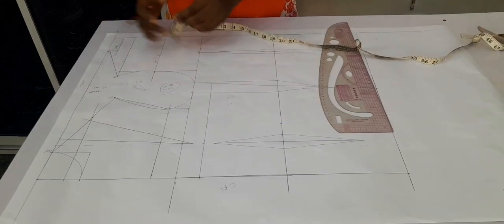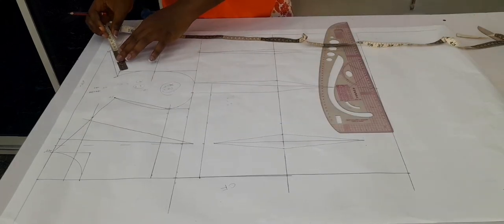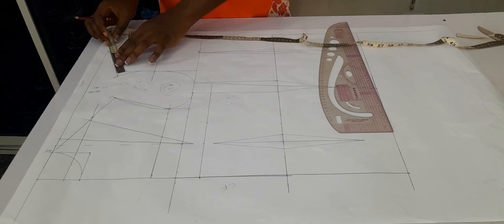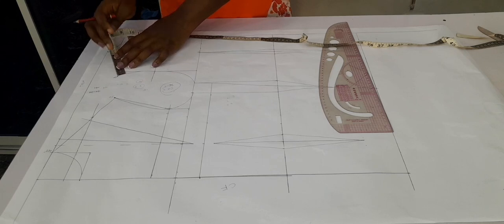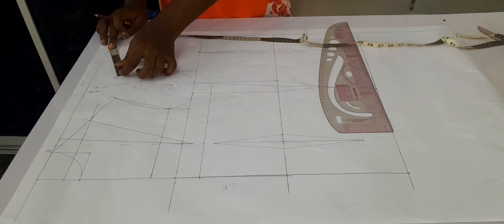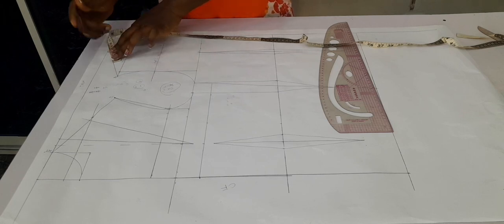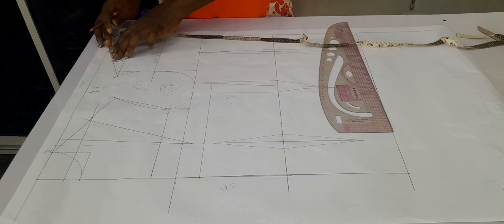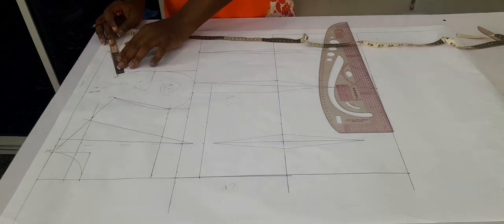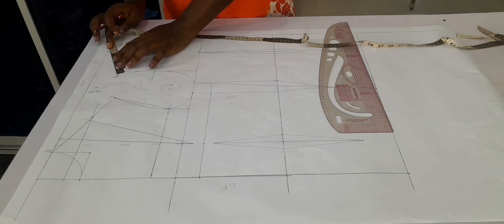Then here, you know, we said the shoulder is 12. So what we have here is more than 12. We are going to input the shoulder darts. We have 13 here. You divide this into 2 and find the midpoint. This is it. Then you measure your 12 from the leg point.